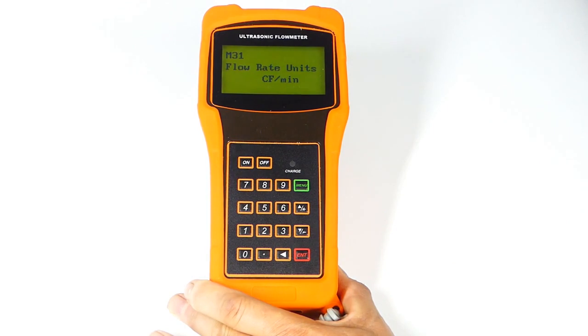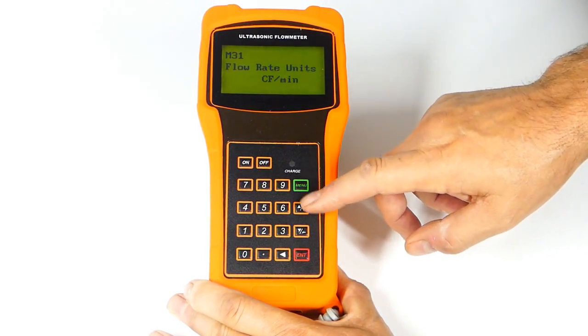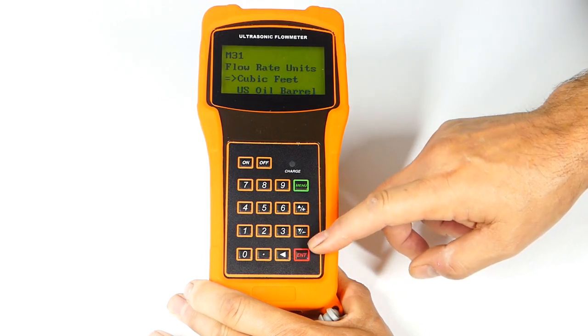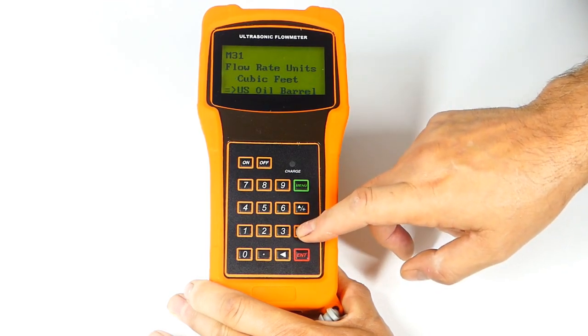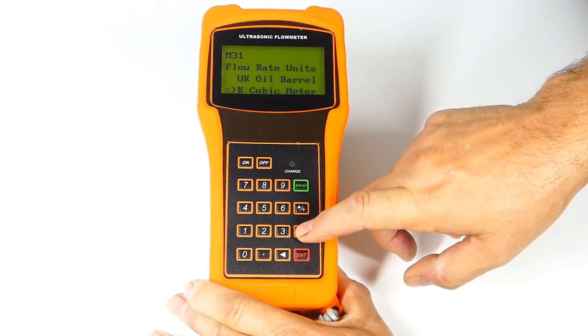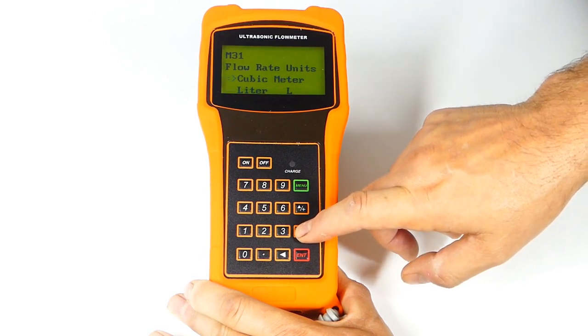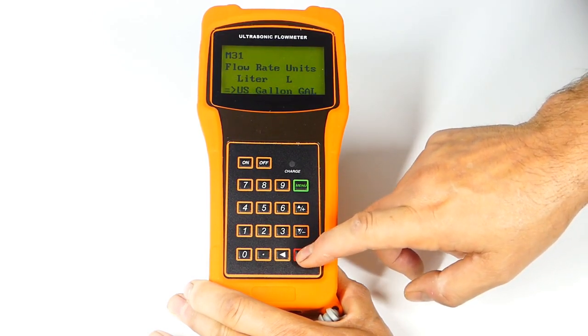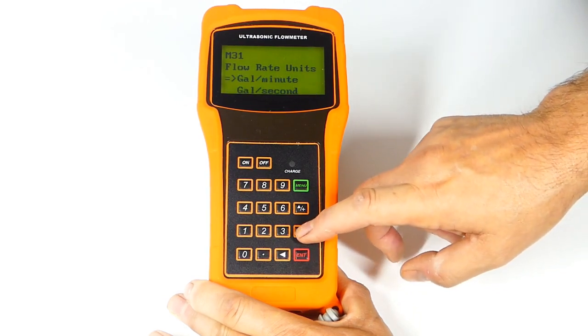Here it's set up for cubic feet per minute, and I'm going to change it again by hitting the Enter key to US gallons. I then need to select a unit of time, so I'm going to set it for gallons per minute. Now the flow rate units have been selected.